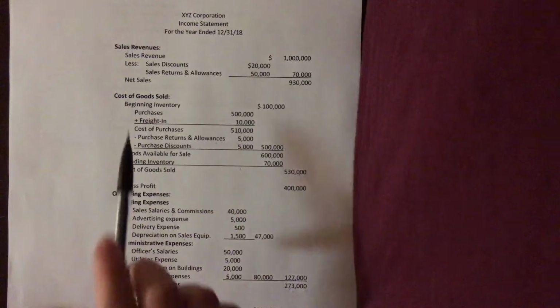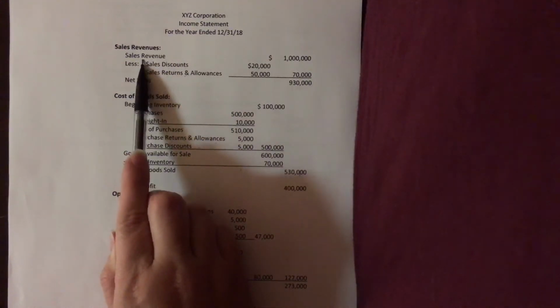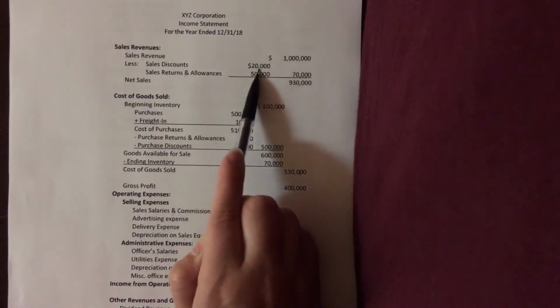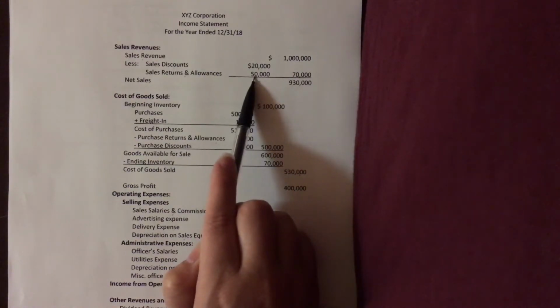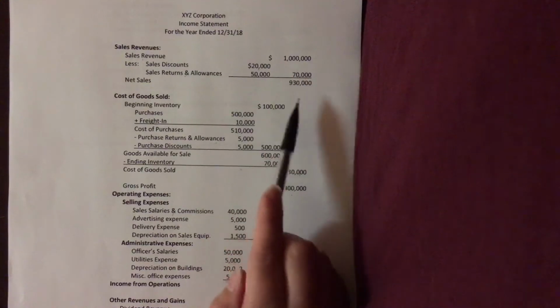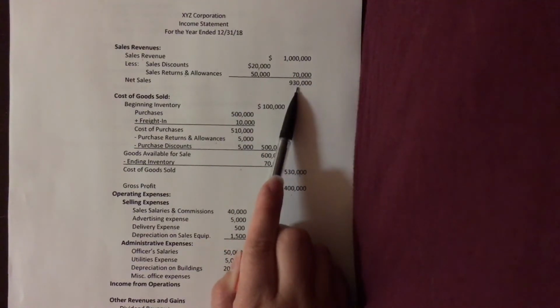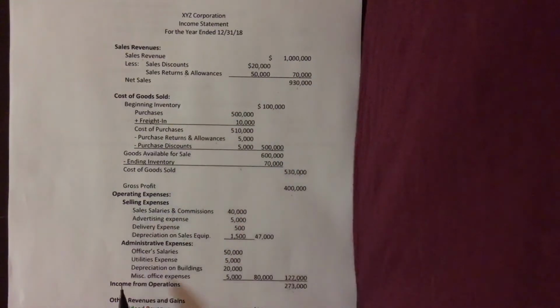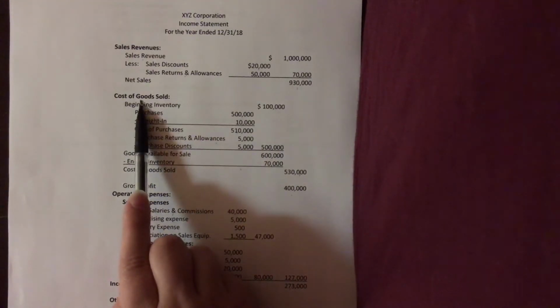So the first step is revenues. You take your sales revenue, you subtract your sales discounts, and you also subtract your sales returns and allowances, and this gives you your net sales. Now we get to the expenses, and your first expense is your cost of goods sold.